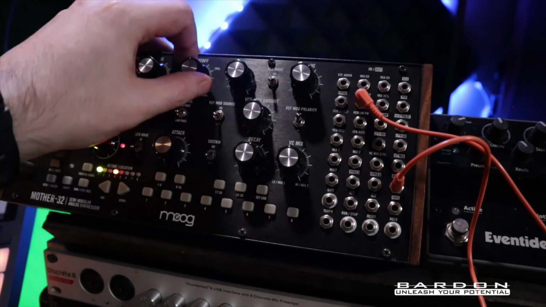So let's see. It worked! Of course! Indeed, it worked.